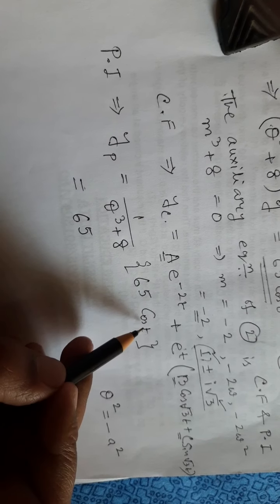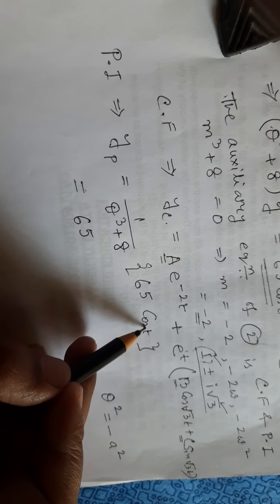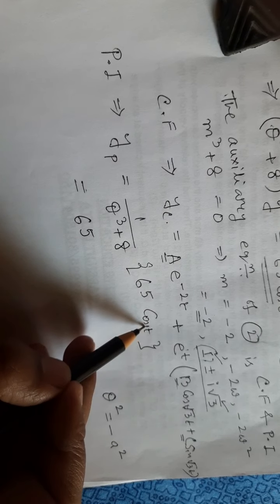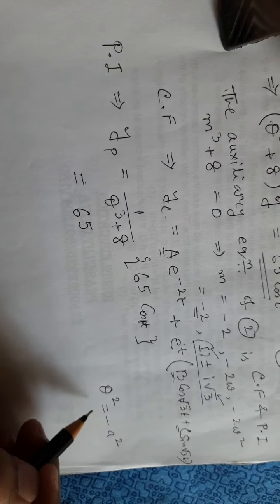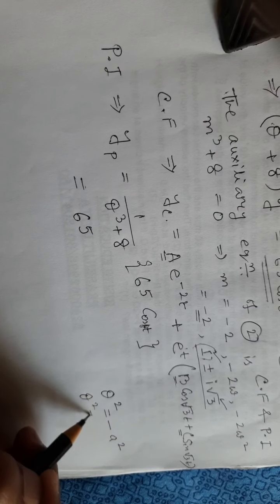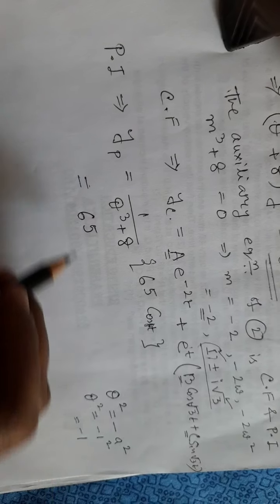Here the angle of cos with t has no coefficient, so the value of a is 1. So we put theta square equals minus 1 square, that is minus 1.